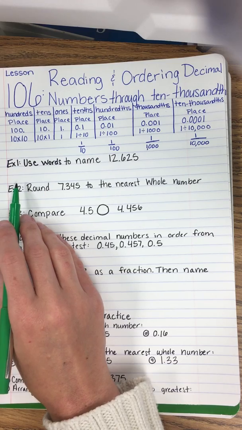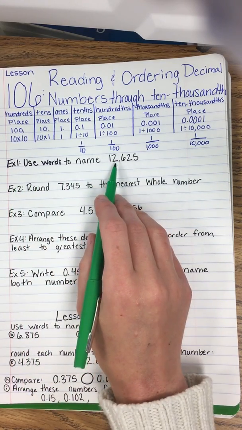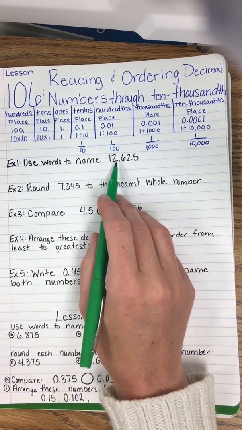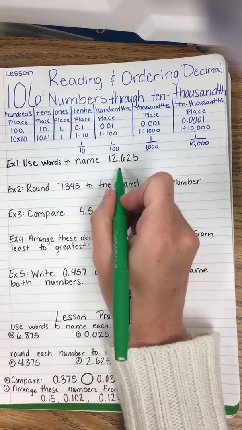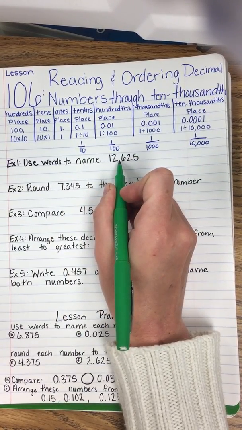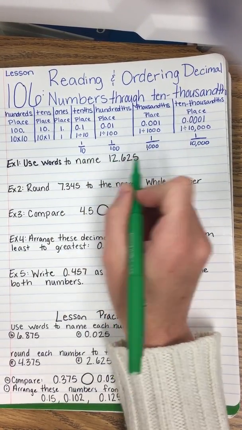All right. So, example 1. Use words to name 12 and 60 and 625 thousandths. Remember that you only say the "and" at a decimal. So that will help you.